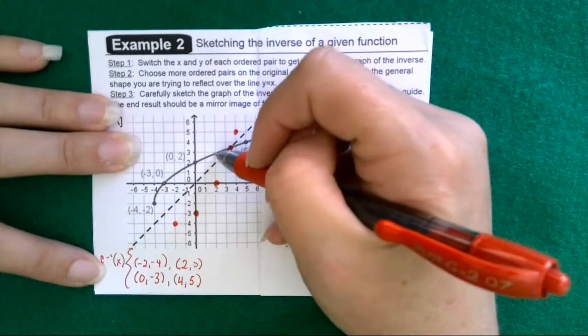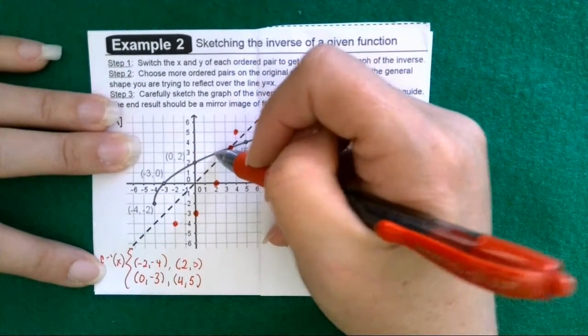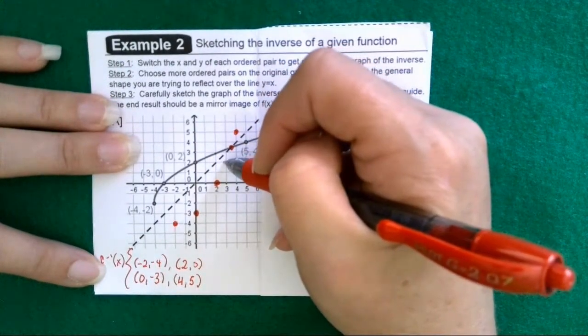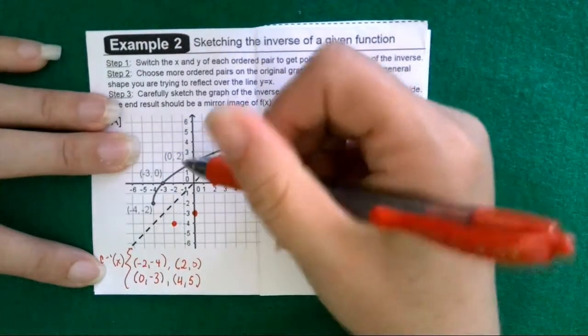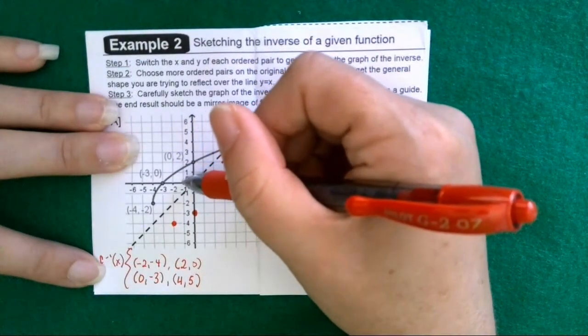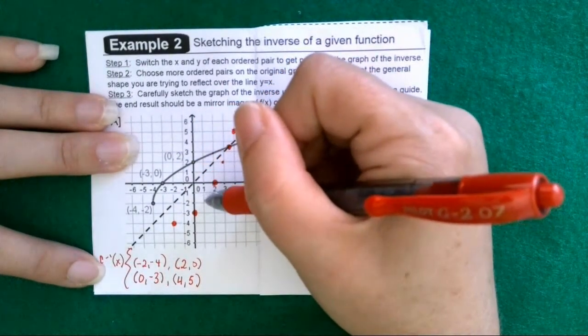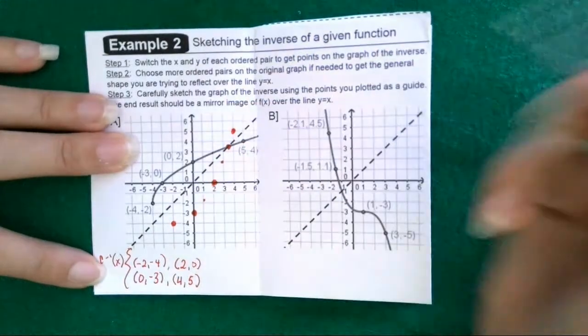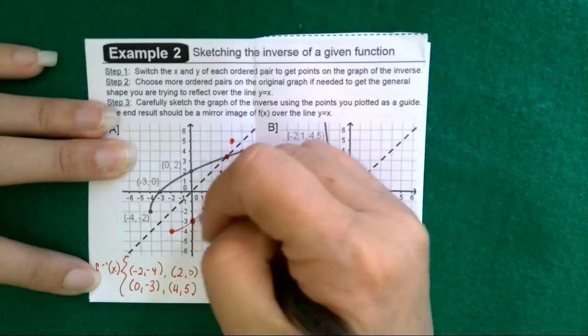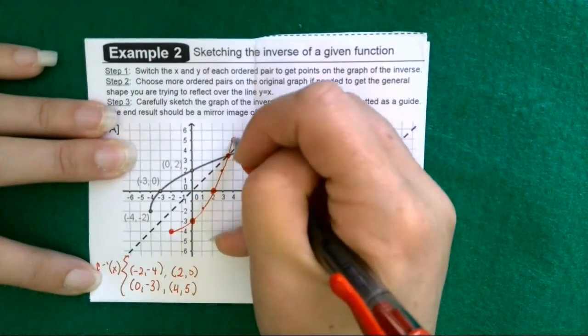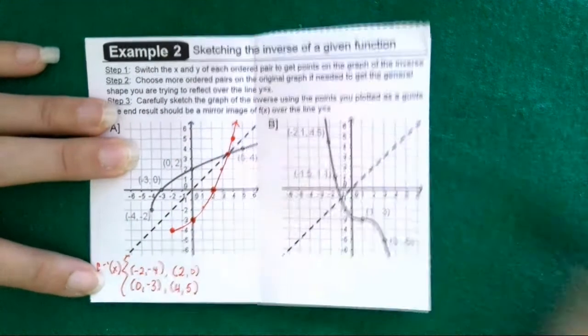So for example, this point right here, if I reflect it over the line y equals x, would be about here. Right, this point, if I reflect (1.5, 1.5), would be about right here.